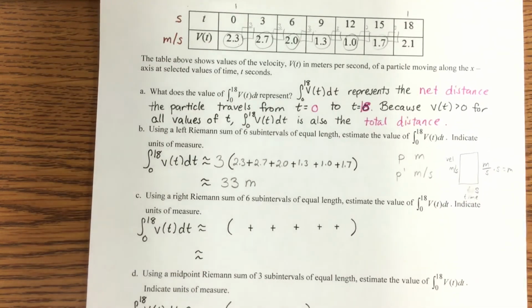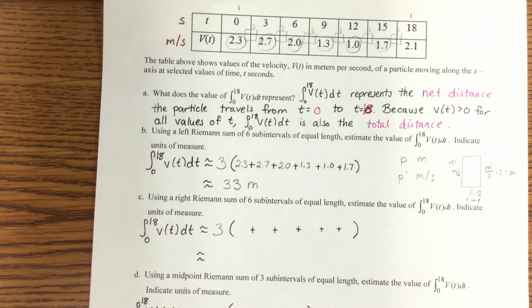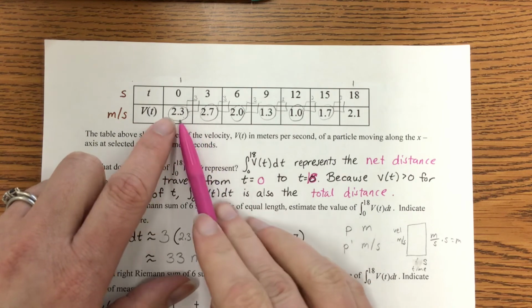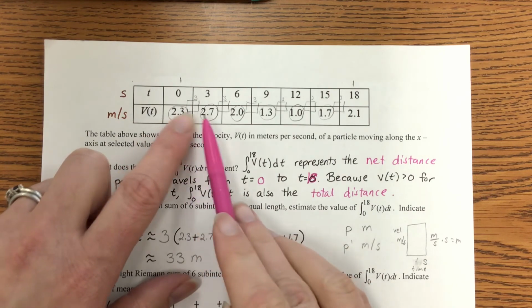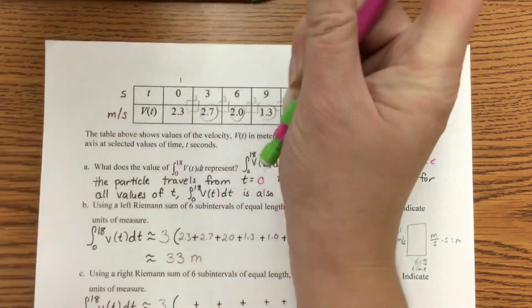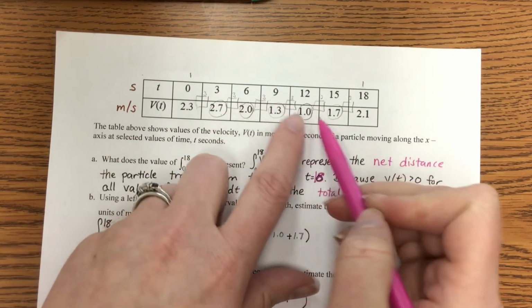All right, C, using a right Riemann sum of 6 sub-intervals of equal length. Estimate the same thing. So again, all those widths of the rectangles are 3. But for this first rectangle, instead of using 2.3, we're going to use 2.7. This one uses 2.0, and so on and so on.